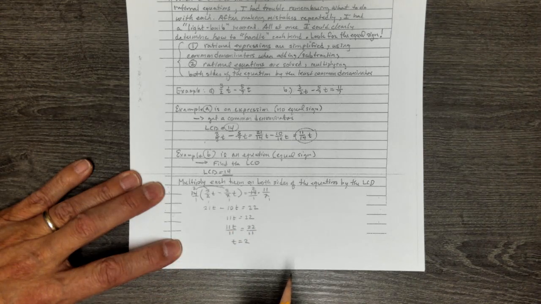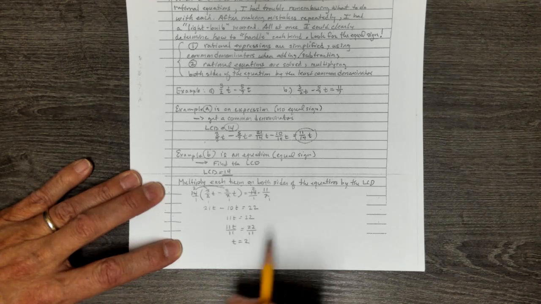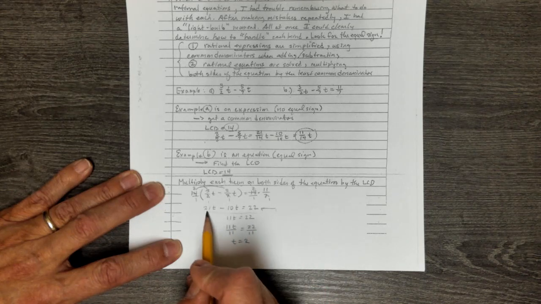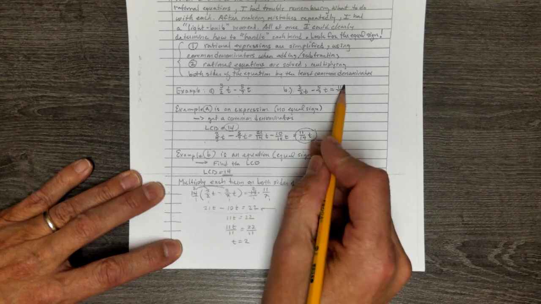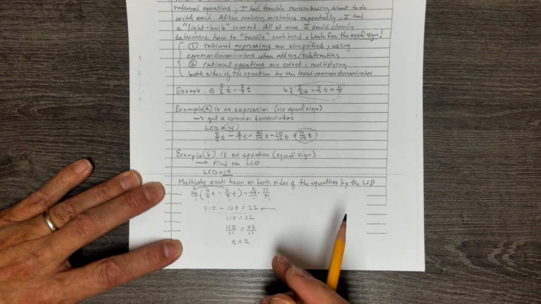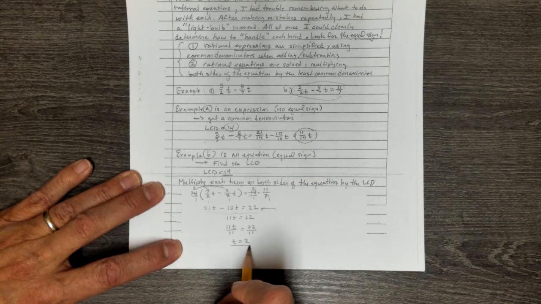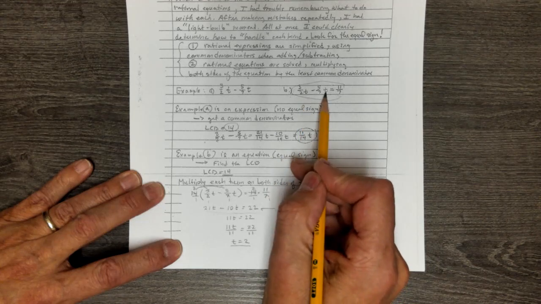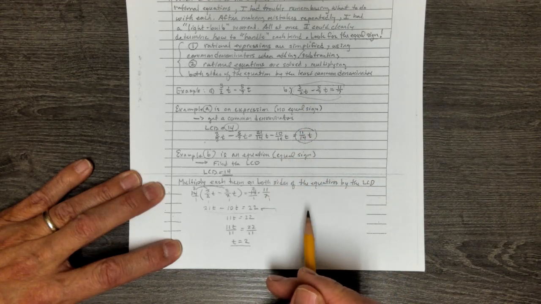However, if the denominator has variables in it, and your LCD will have variables in it, and you multiply both sides of the equation by the LCD that has variables in it, you can pick up answers that would solve the transformed equation, but not the original equation. In this case, t equals 2 is a good answer. I can plug it back in to here, and I would get a true statement.